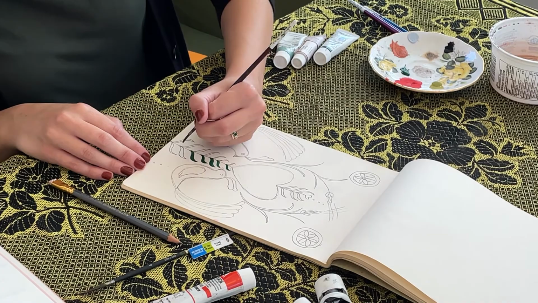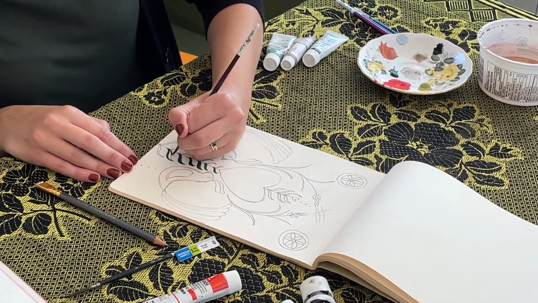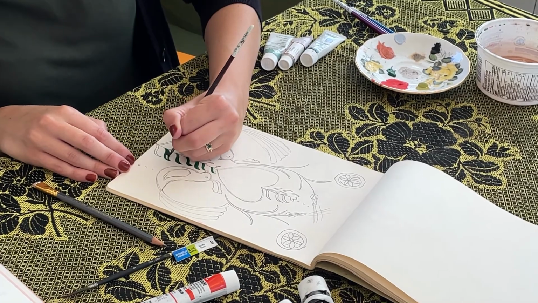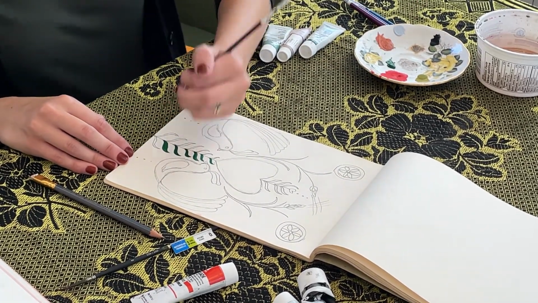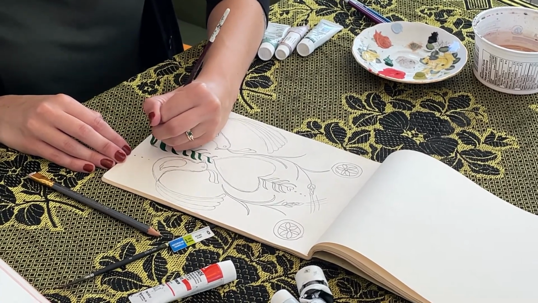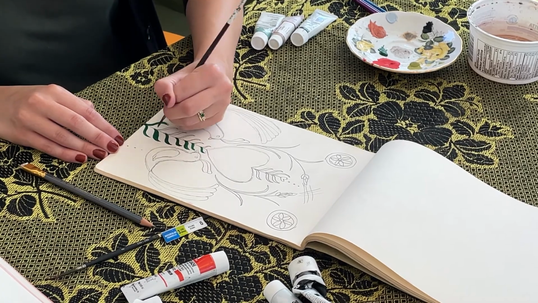So see, I'm just using long, smooth strokes. Sometimes one is all you need to get it done.